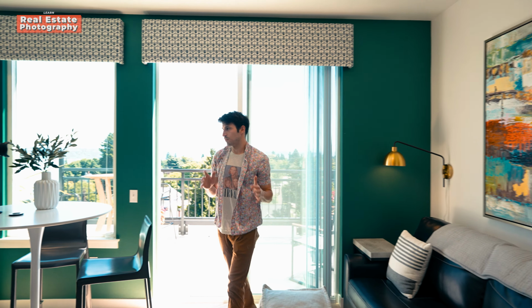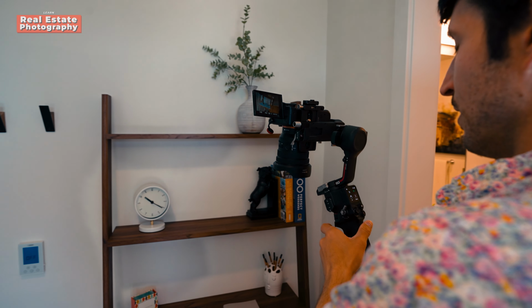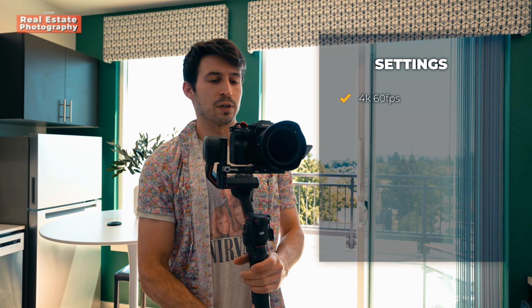Then it's finally time to shoot. What I shoot in typically is you could do 4K 60, you could do 4K 24, but as long as you're doing 4K, it's definitely gonna look the best.